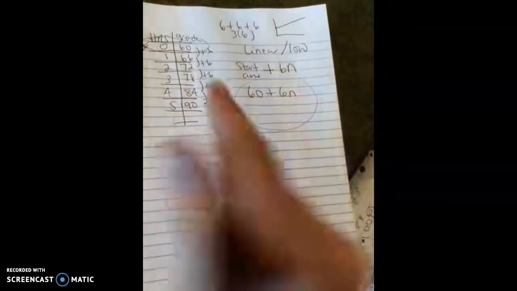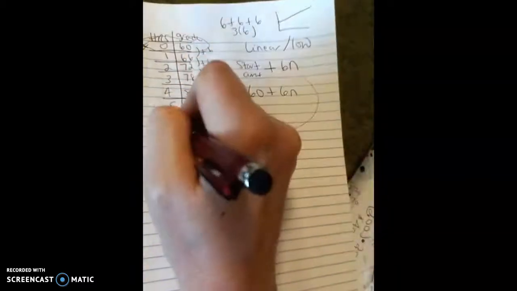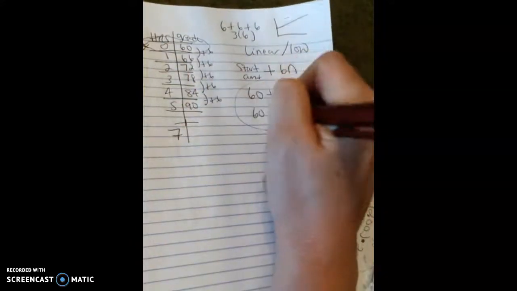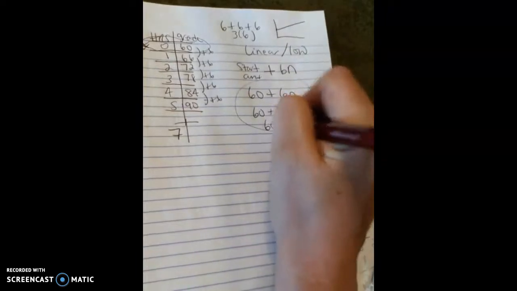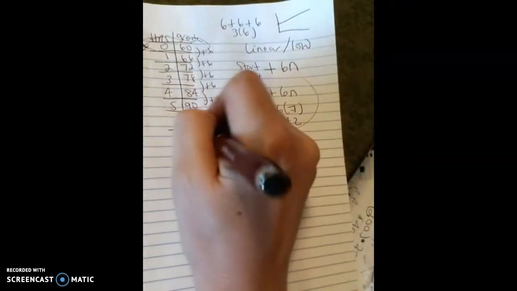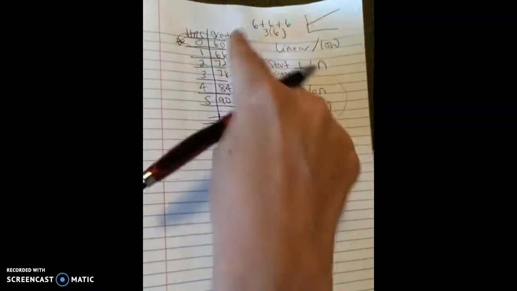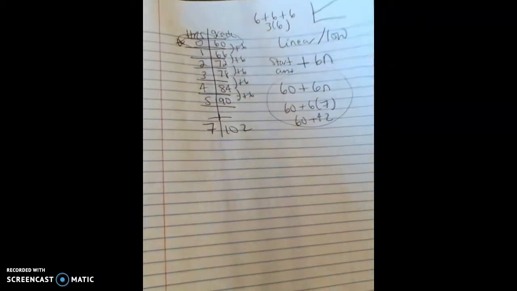What this does is it will predict future values. Now again, I don't know if we can get above 100% here, but let's say we can. So if I study 7 hours, what grade would I expect? I'm going to sub in 7, and 60 plus 42 would be 102, either points or percent or something like that. And again, this formula might only work for a short time. It might not work forever.